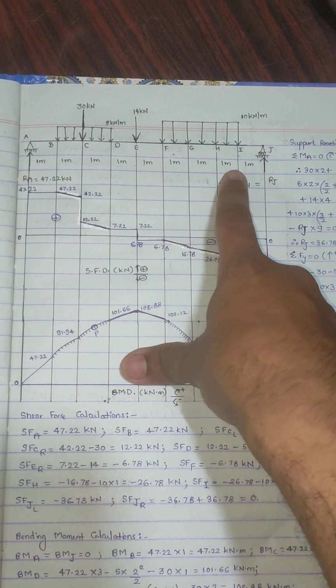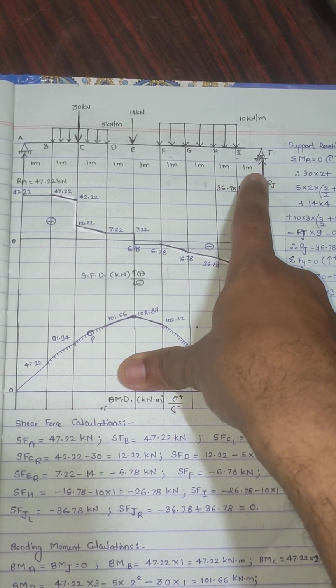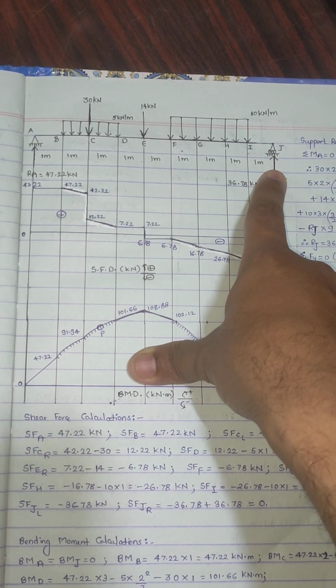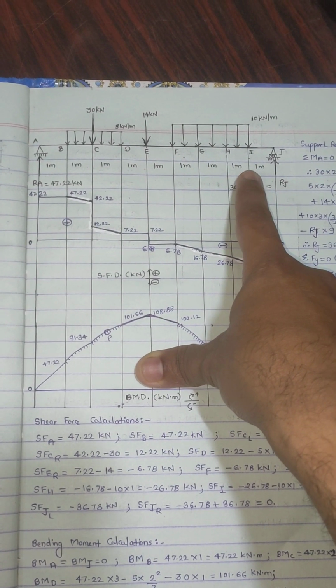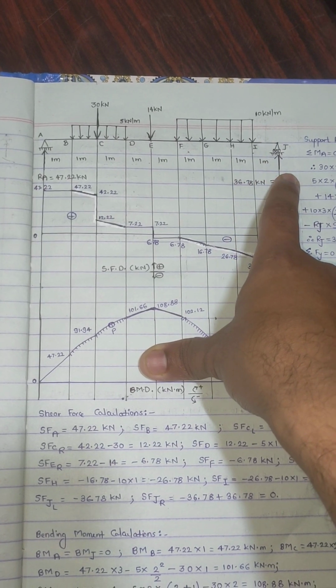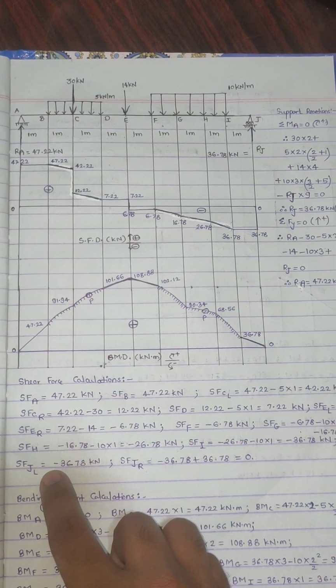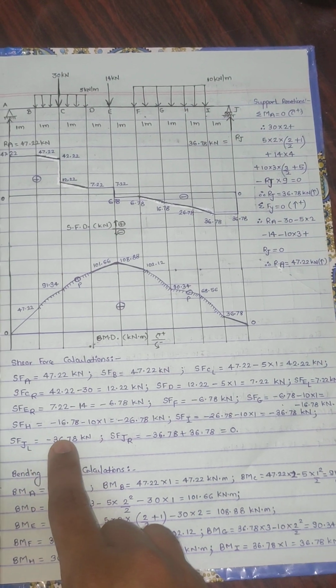Now as soon as I leave this point, before reaching point J there is no other load acting. So whatever the shear force we had at point I, same I have to copy at J. So minus 36.78 as it is.